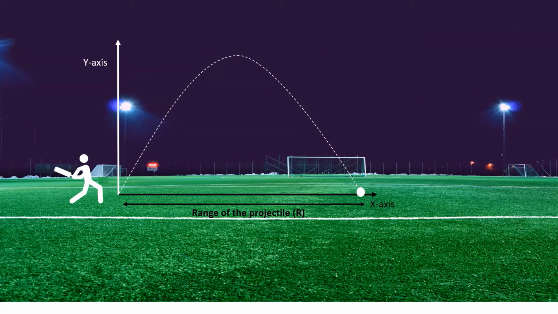The next characteristic of projectile motion is the maximum height, that is, how much the projectile can reach in the vertical direction. The maximum height reached by the projectile in the vertical direction is the height of the projectile, or maximum height. When a projectile moves in the plane of the x and y axes, it makes an angle theta with the horizontal x-axis, and that theta is nothing but the angle of projection.